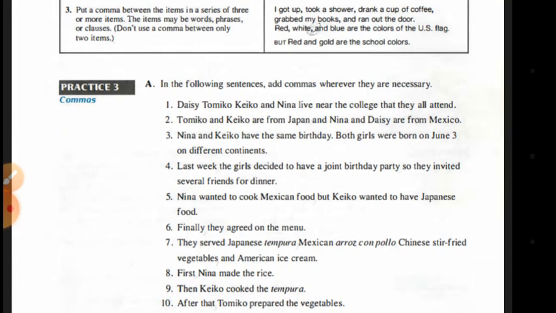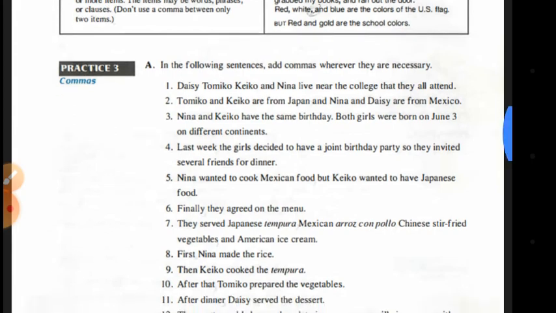Practice 3: in the following sentences add commas as necessary.